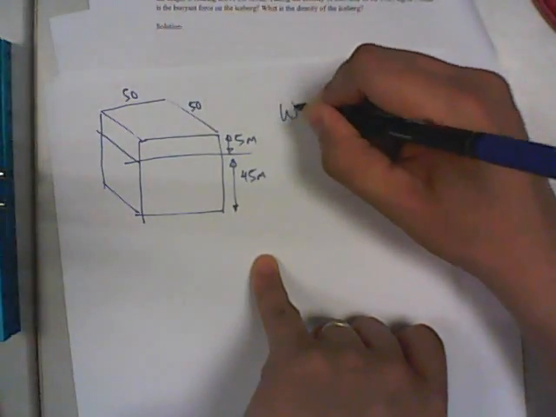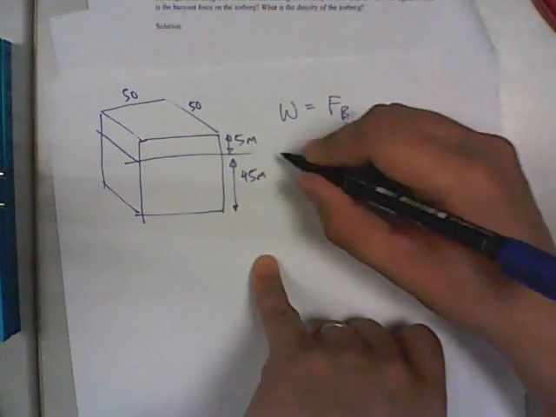Same question here. W equals to buoyant force.